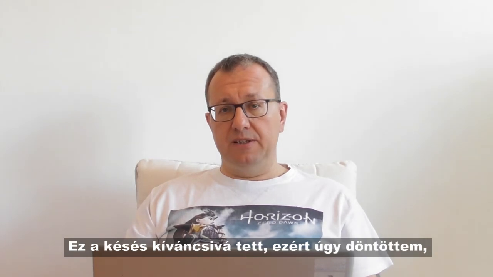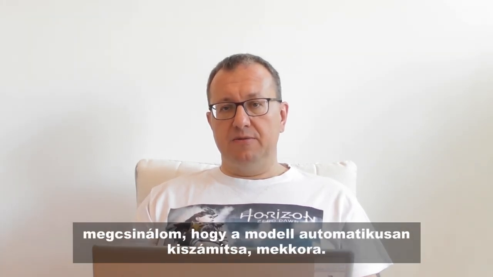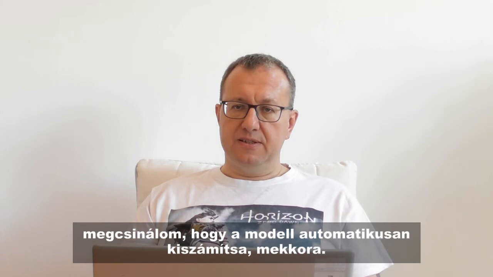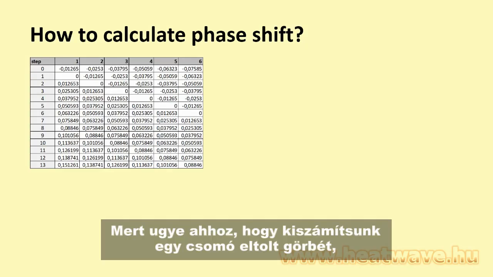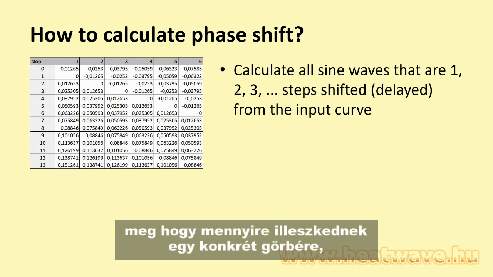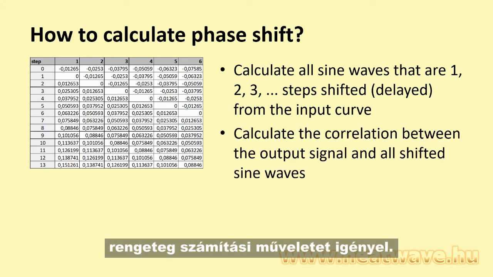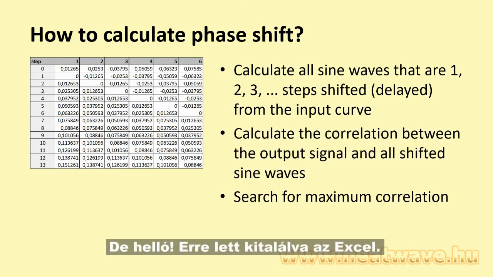I was curious about the delay, so I decided to add some functionality that automatically calculates the delay between the signals. And that's another point where the capabilities of Excel come in handy. I mean, to calculate a lot of shifted curves and how much they overlap with one curve requires tons of operations. But hey, that's what Excel is intended for.